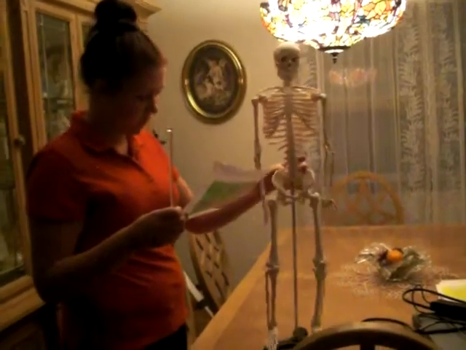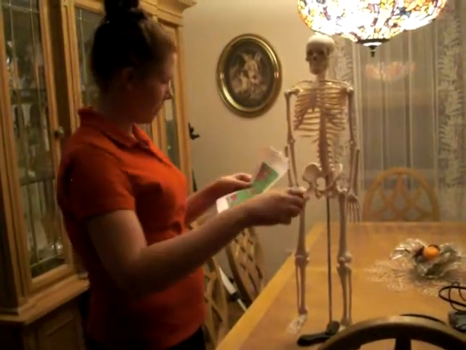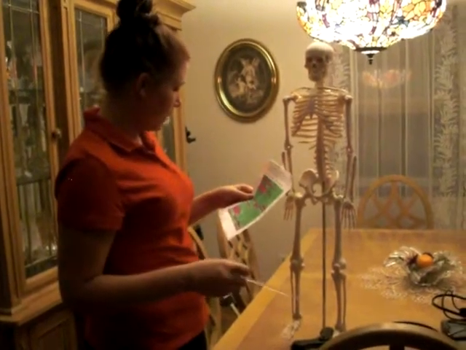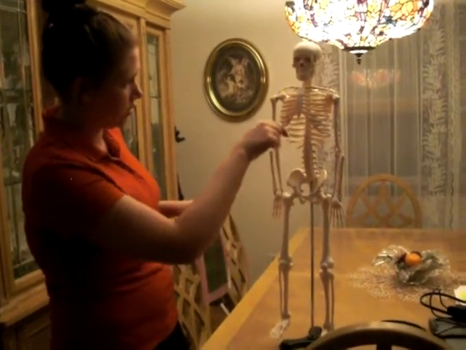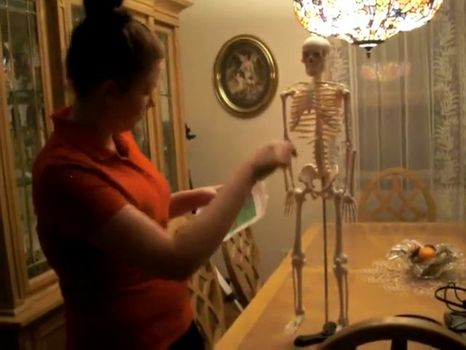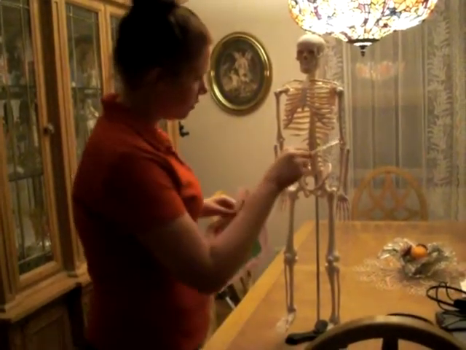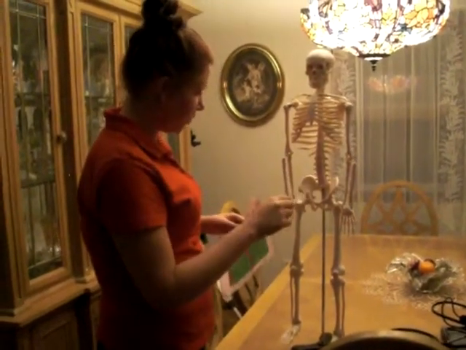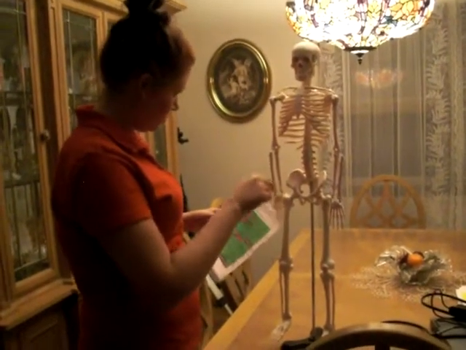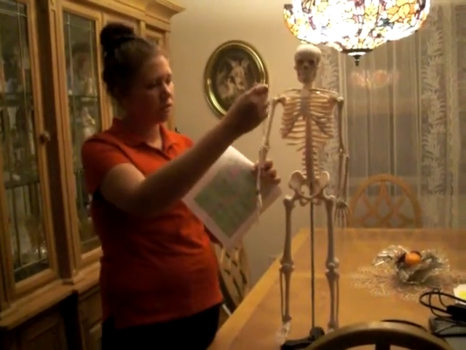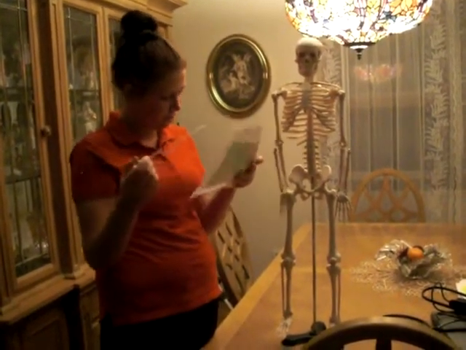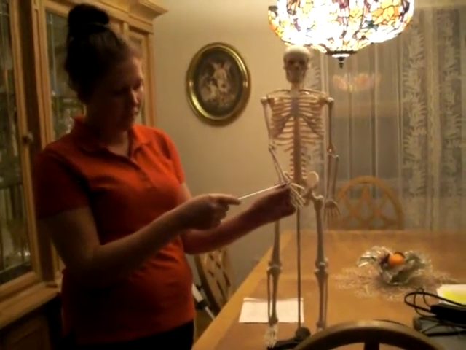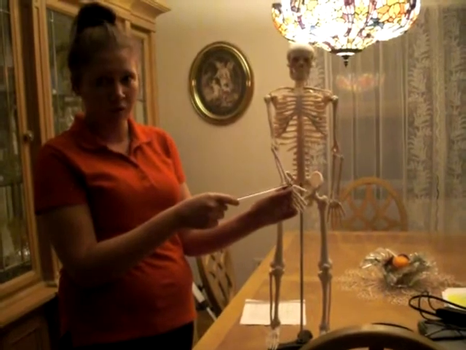The abdominal cavity is in this region. The epigastric region would be this region right here. The left lumbar region is located right about here, and the pubic region. The humerus, otherwise known as the arm. The styloid process of the radius would be this little area right here of the radius bone.